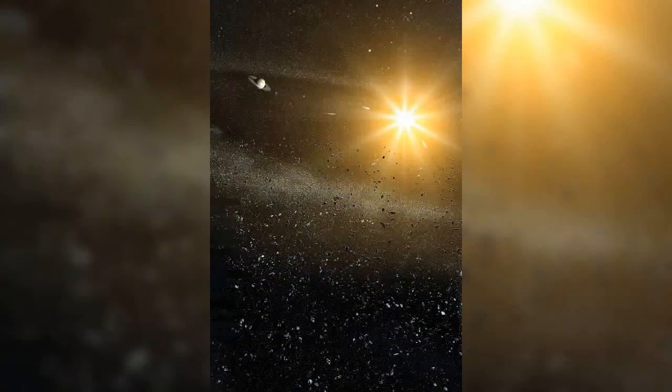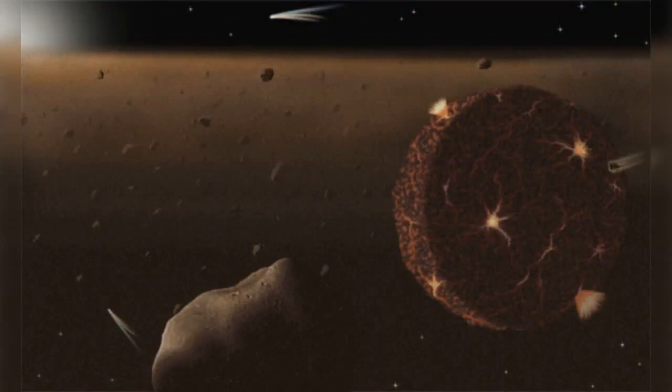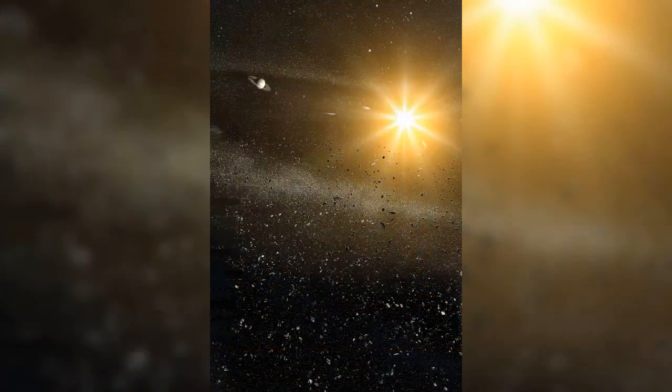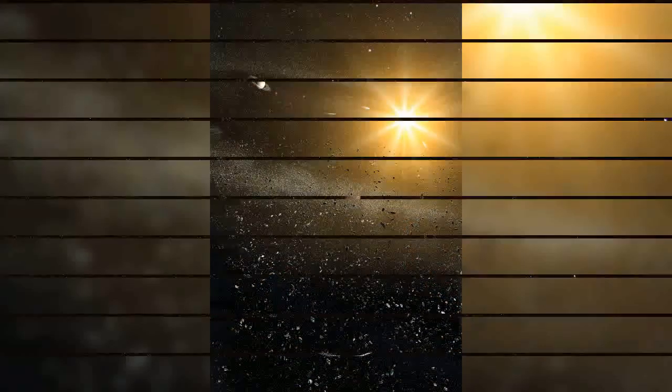3. Accretion of material. Within the protoplanetary disk, small particles of dust and ice collide and stick together, gradually growing in size through a process called accretion. These particles continue to collide and merge, forming planetesimals, small planetary bodies, and eventually protoplanets.